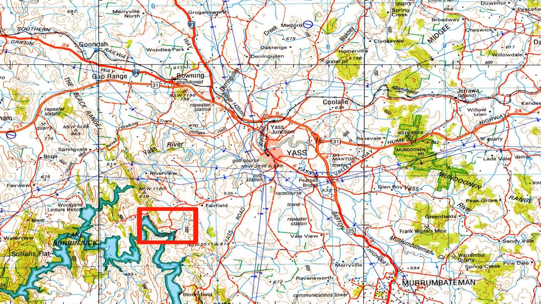This is a map used for aerial navigation as well as some land use. Instead of using the grid pattern of the 1 to 100,000 scale, this uses tick marks along these lines of parallels of latitude and meridians of longitude, and that'll be discussed in the next video on the coordinate system.